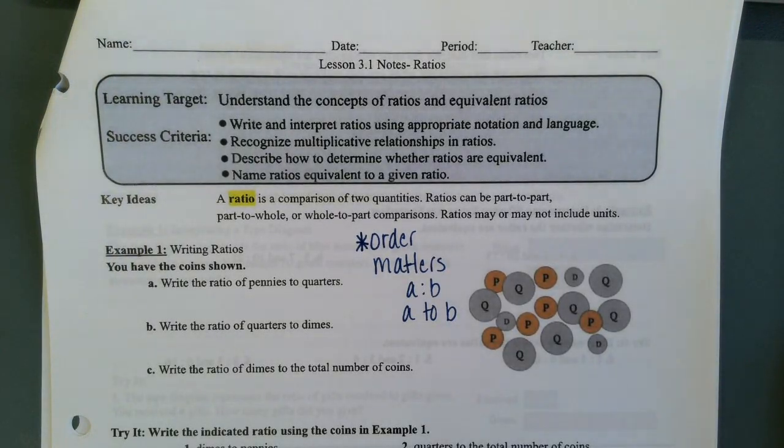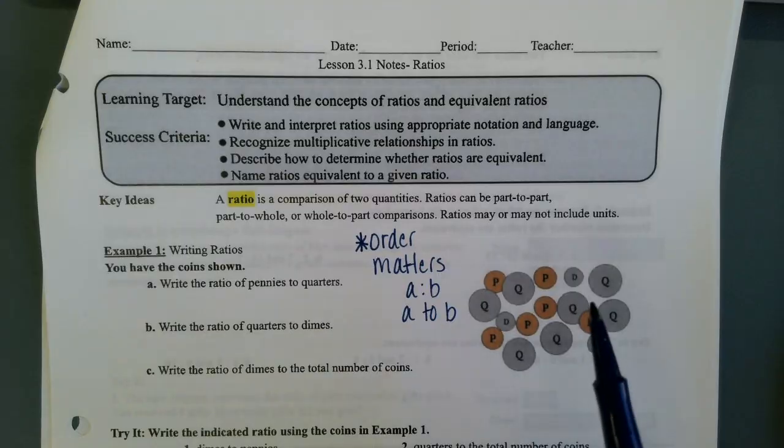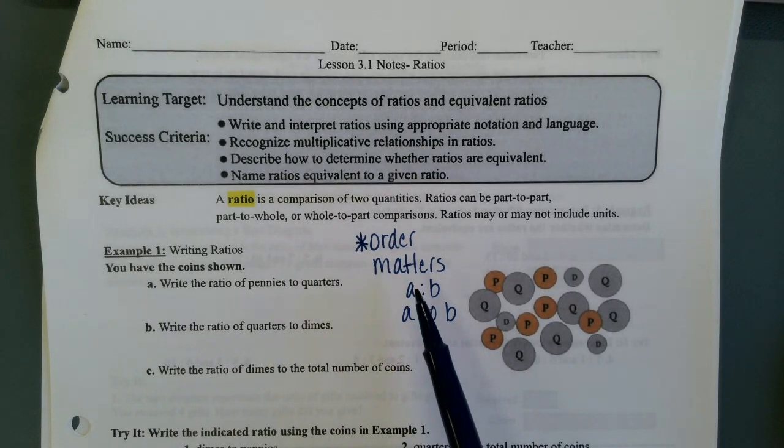Today, we are looking at ratios and understanding the concepts of ratios and equivalent ratios. We have talked about how a ratio is a comparison of two quantities. We can have part to part, part to whole, or whole to part ratios. When we write ratios, the order does matter. And there are two ways we can write that. We can use the colon or we can use the word "to."